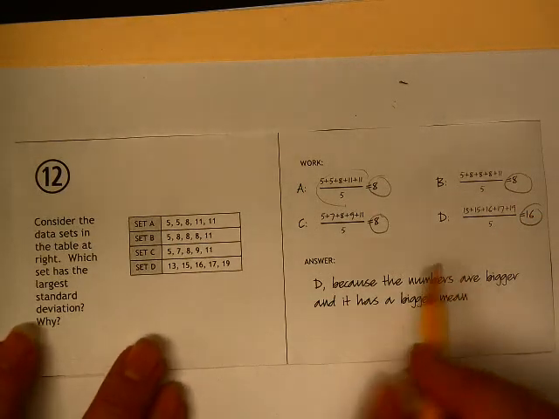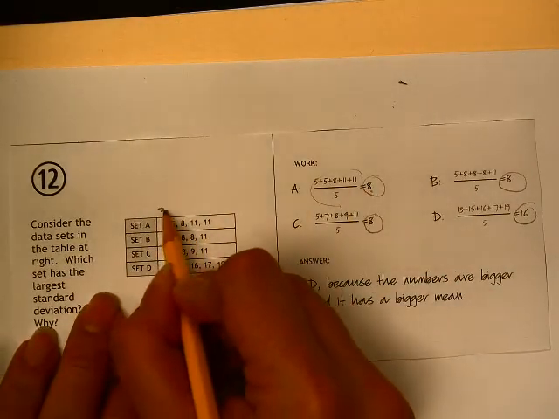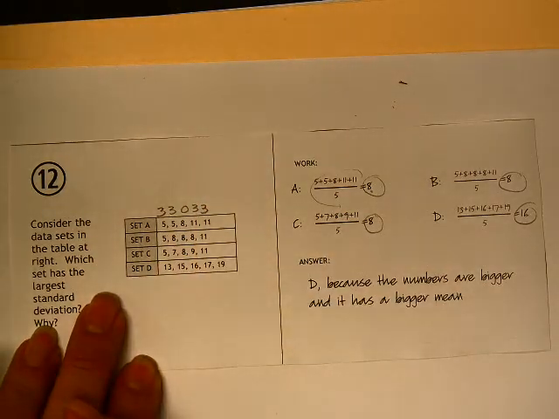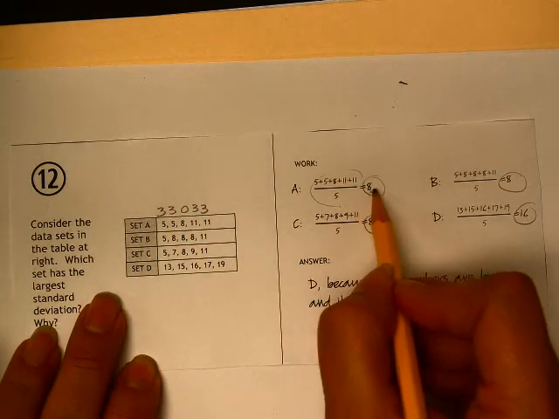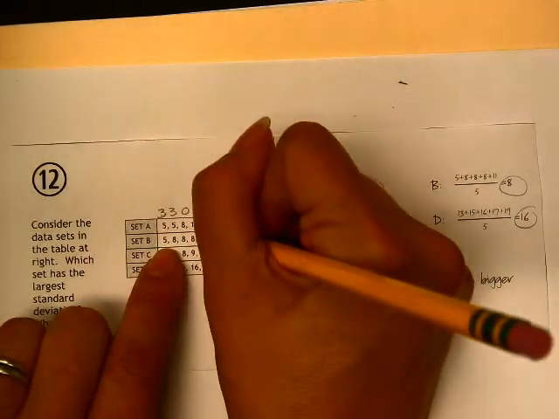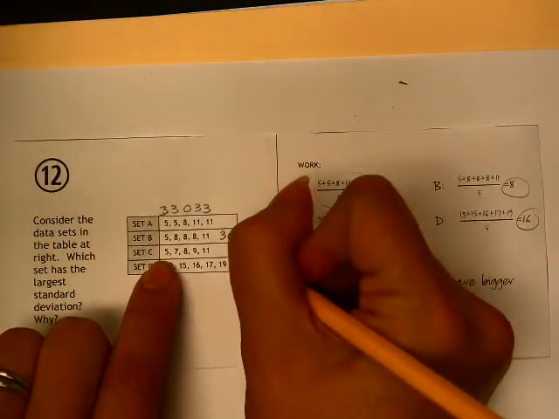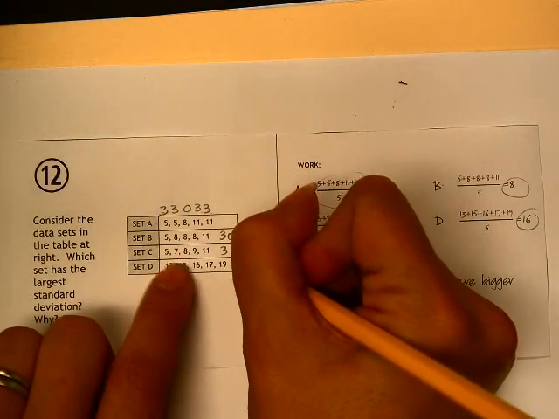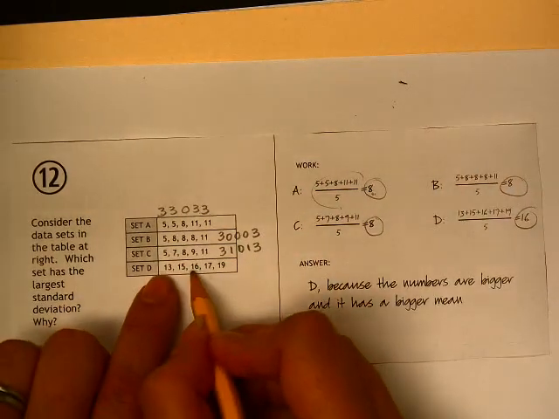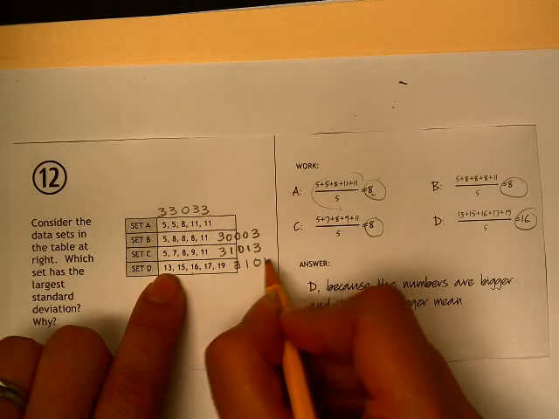So here, if this is our mean, then this is 3 away, 3 away, 0 away, 3 away, 3 away. Hopefully you understand what I'm talking about there. Again, 8 is our average, and these are all the distances away from that average. This one here is 3 away, 0, 0, 0, and then 3 away. Here is 3 away, 1 away, 0 away, 1 away, 3 away. And here my average is 16, so I have 3 away, 1 away, 0 away, 1 away, 3 away.